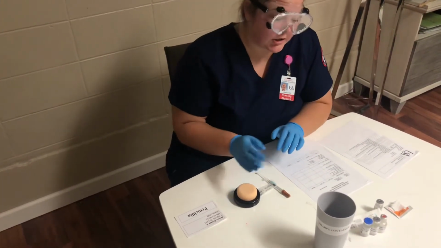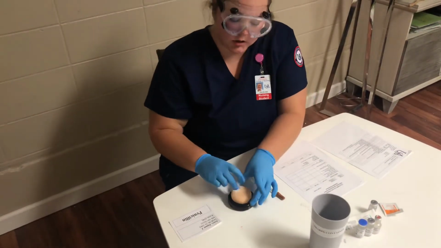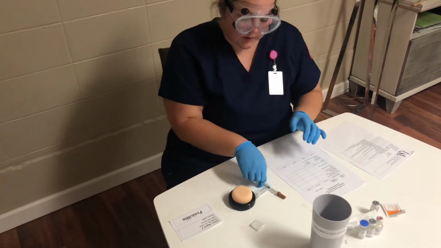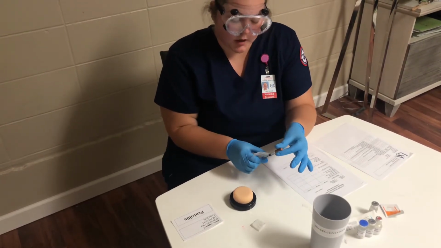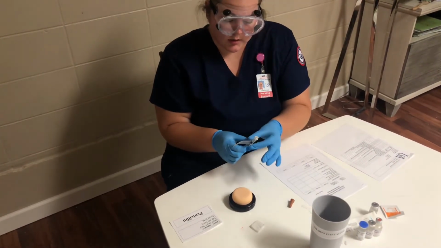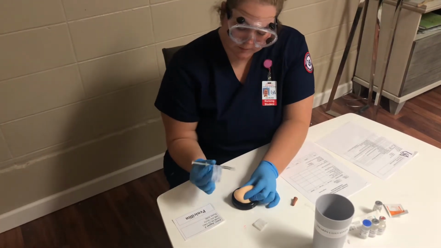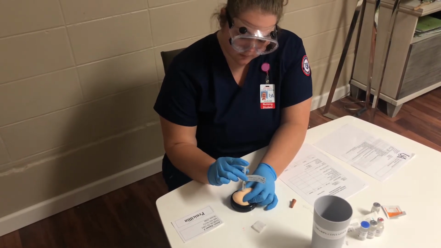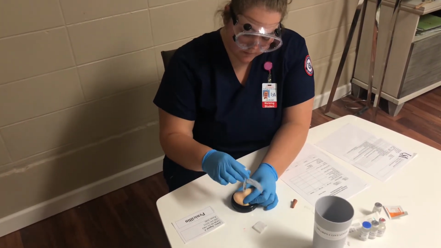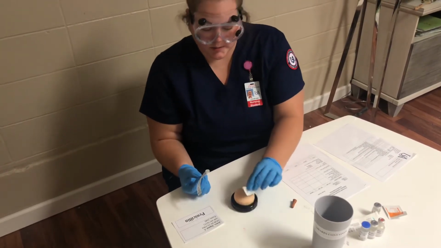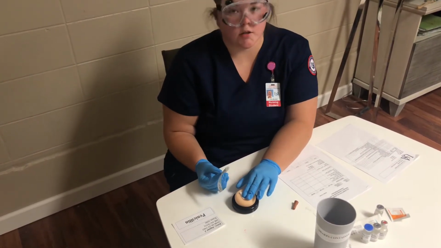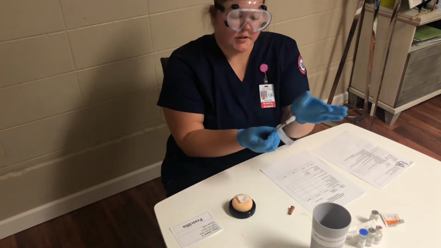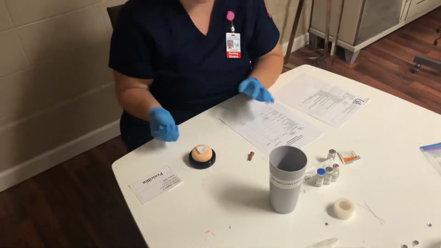I'm going to clean the injection site with an alcohol swab in circular motion. I'm going to uncap the needle. I'm going to pinch up the skin, inject at a 90-degree angle. I'm going to immediately apply light pressure, making sure I don't massage. I'm going to pull up the safety on my syringe and dispose of it into the sharps container.